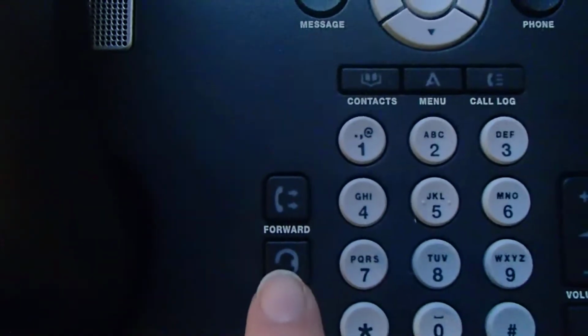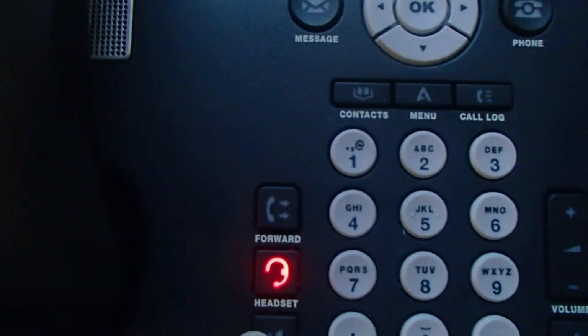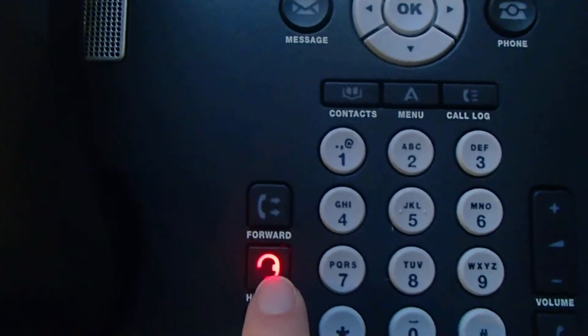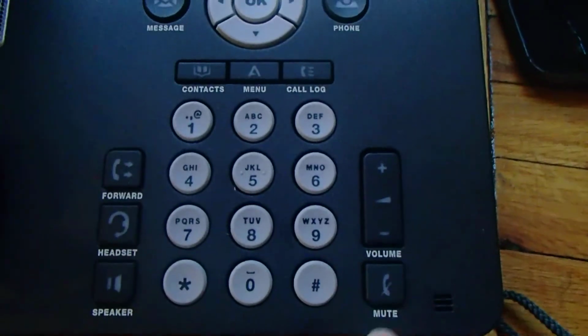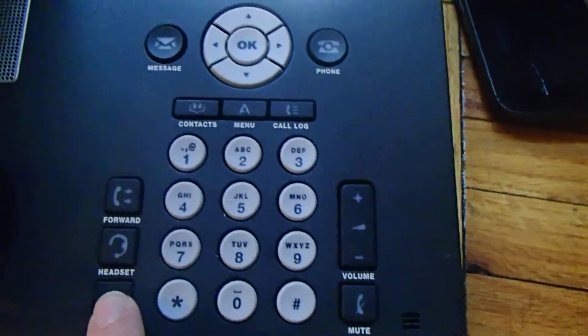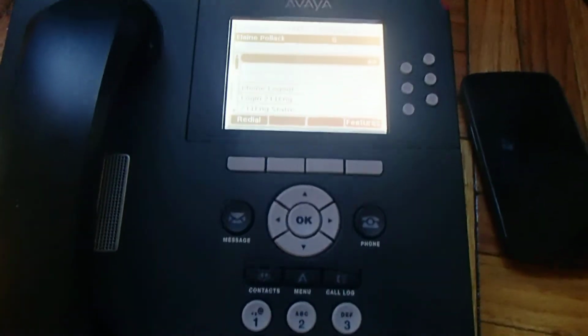Also, when you plug in your headset, if you choose to use a headset, you need to make sure to click on this so the phone knows that you're using a headset. You can also use mute, which means that the caller can't hear what you're saying, but they're not on hold. There's speaker. And I do believe that is the end of the phone tutorial. So we'll log out.